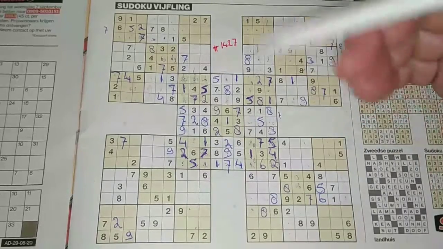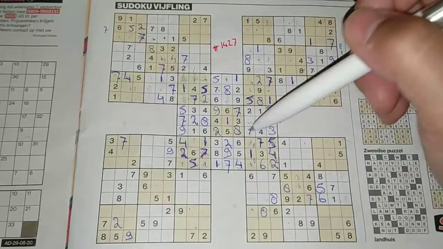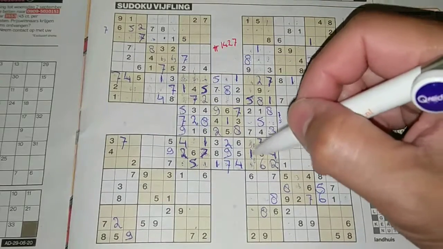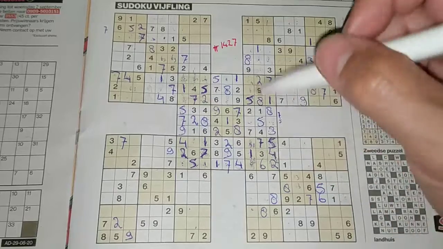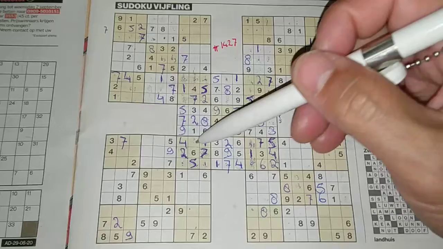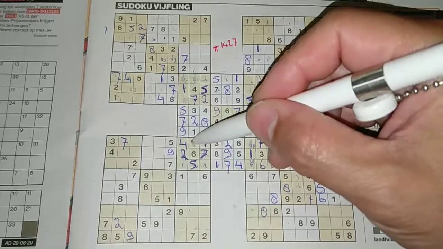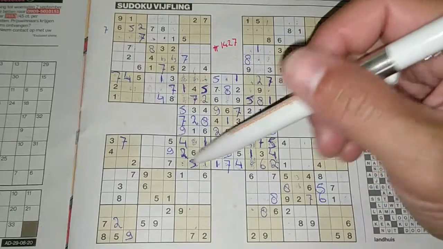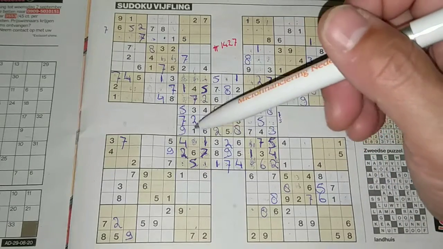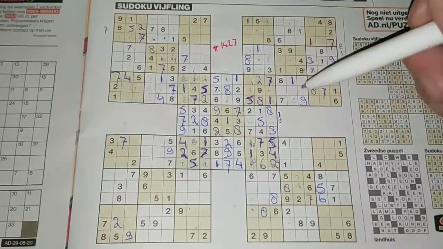I can see, yes. 7 and a 5. 2 numbers left, the 8 and the 9. Let me mark them for you. Almost completed. Here also 8 and the 9. 8, 9 and the 3 should be here. Alright.